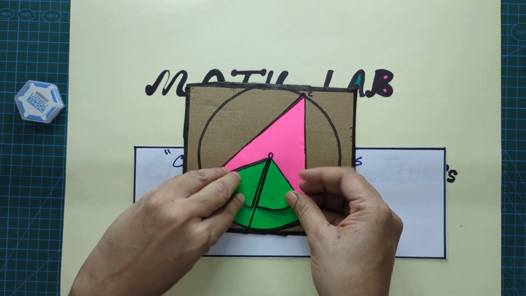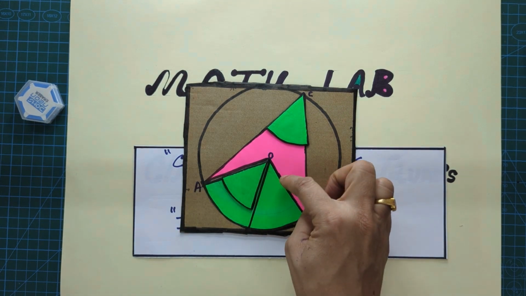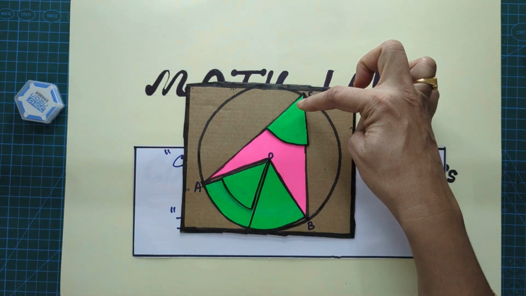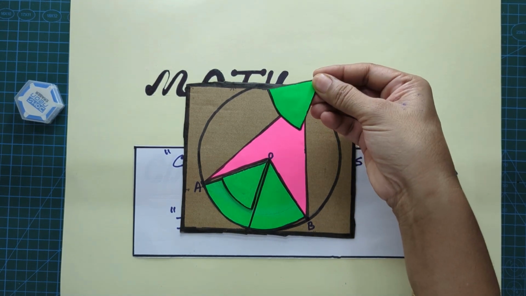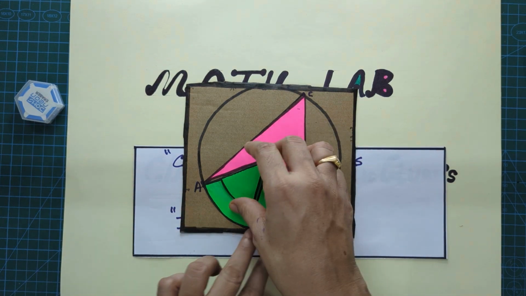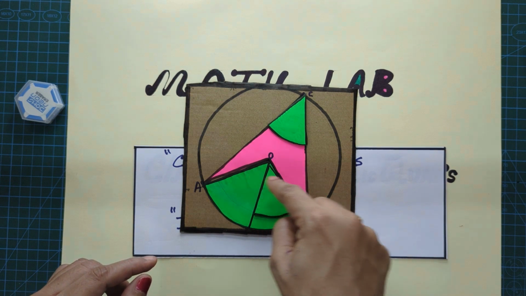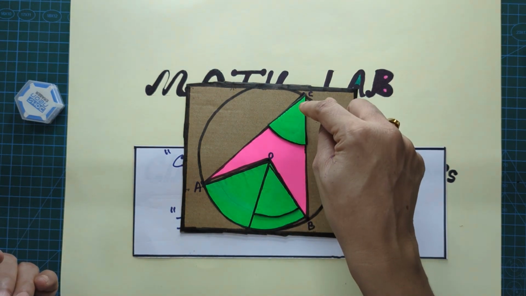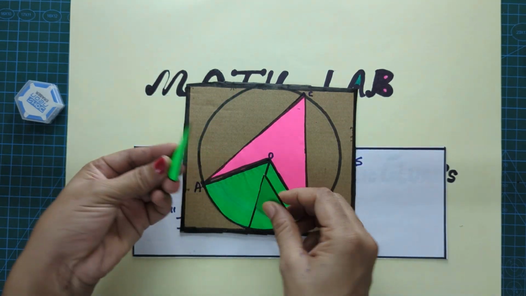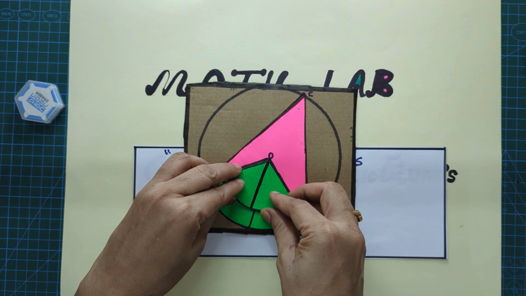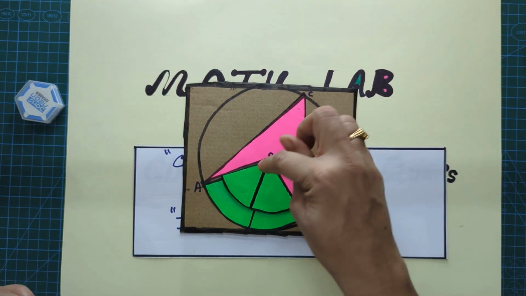One of the half pieces I slide and place here, and you see what happens. Half of AOB is the same as ACB. That means the inscribed angle is actually half of the central angle. This part also, if I slide, you see this perfectly superimposes. So the central angle is double the inscribed angle, and the inscribed angle is the half piece of the central angle. Inscribed angle is half of the central angle.